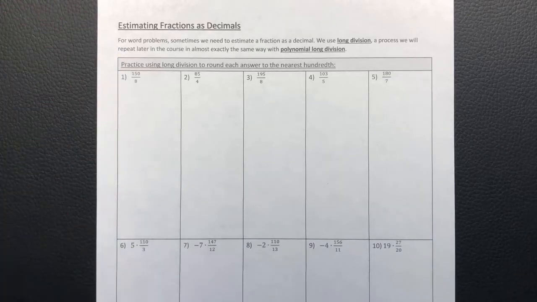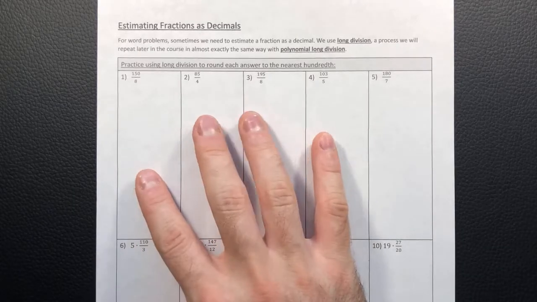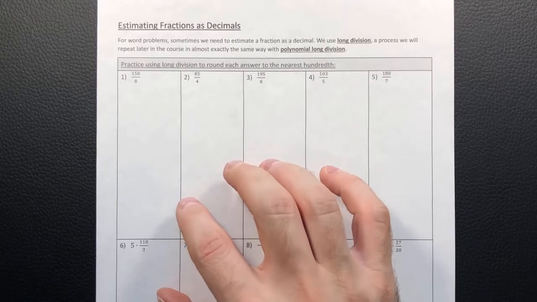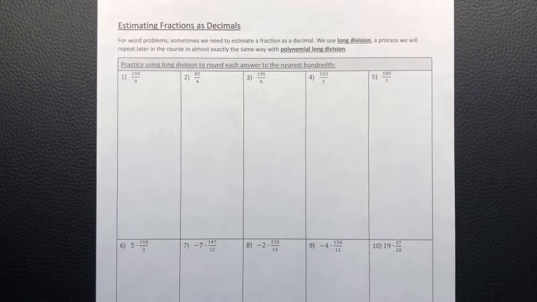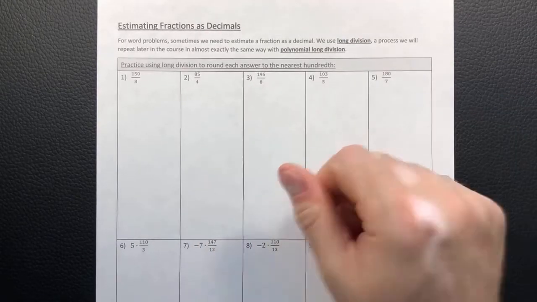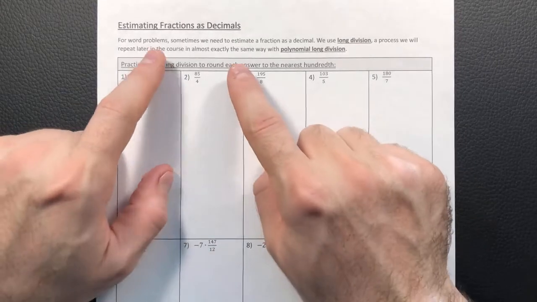So today we're going to be going through estimating fractions as decimals. Now, this skill is another one of those that's going to be relied on later on, that is part of that end of course exam that does not use a calculator. So albeit we know we can plug these into a calculator and get the answer like that, we're not going to be doing that.